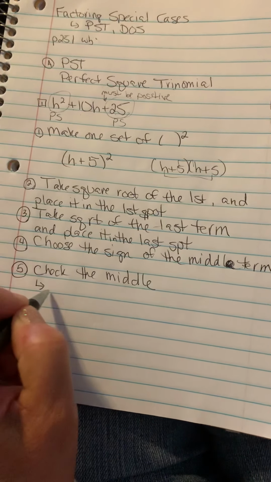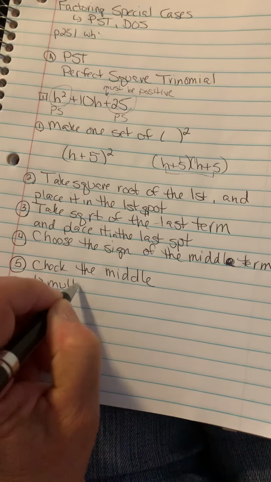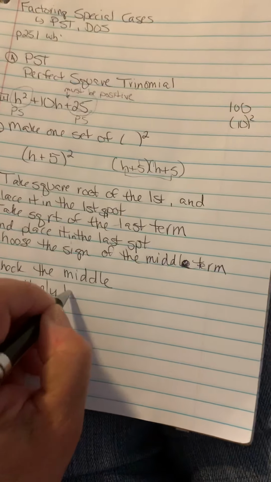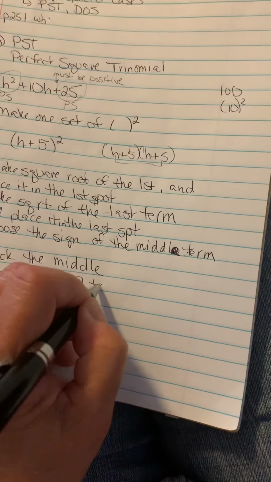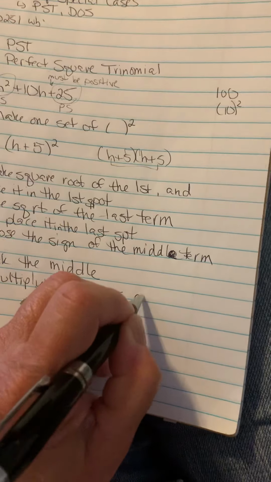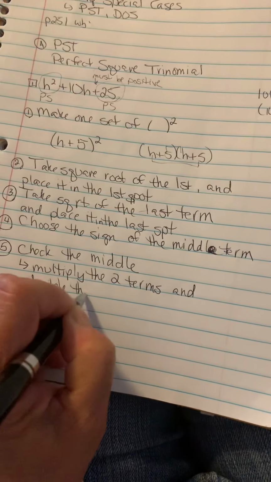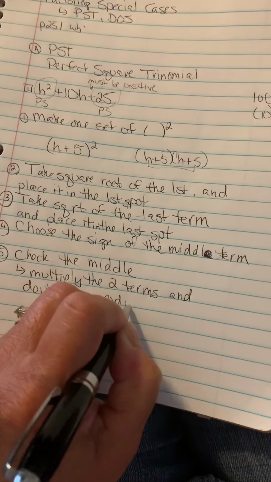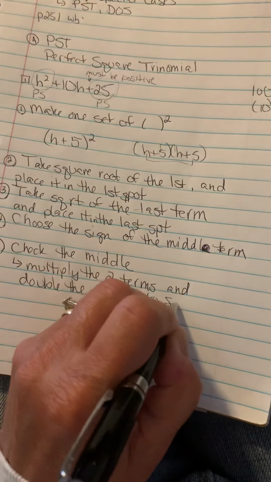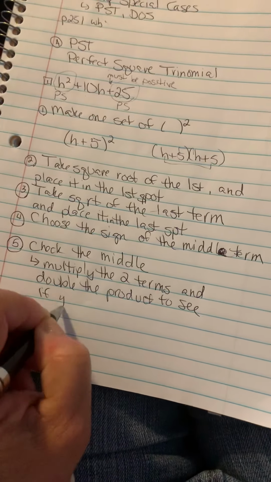So checking the middle means multiply the two terms and double the product to see if you get the middle.